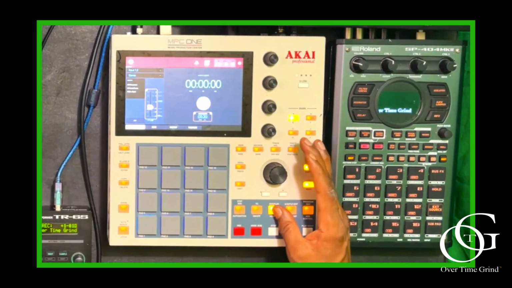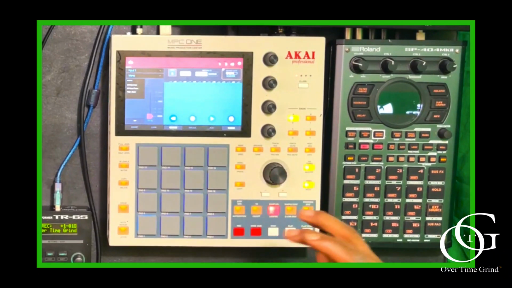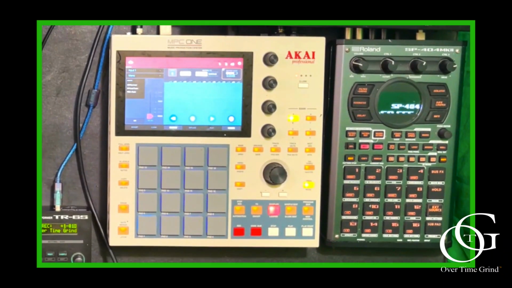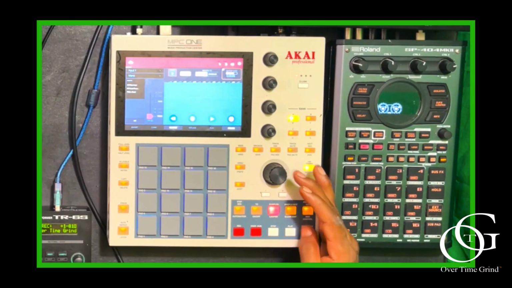So we're going to go back to the looper. We're going to clear that. Hey, hey, hey, yes. So let's do it.